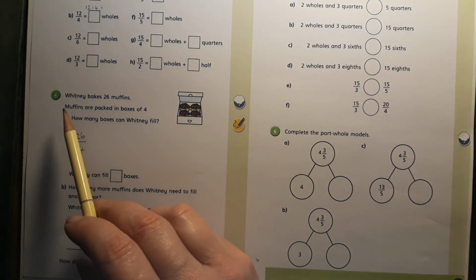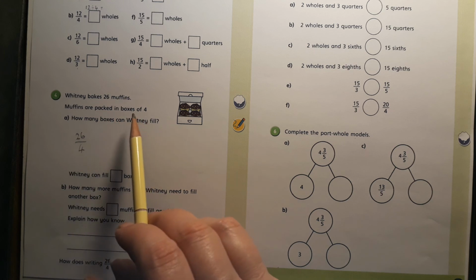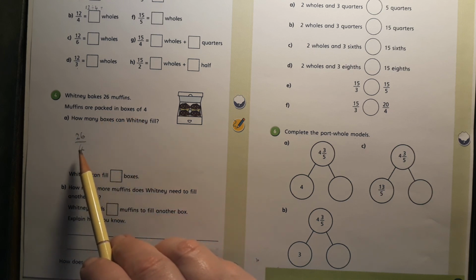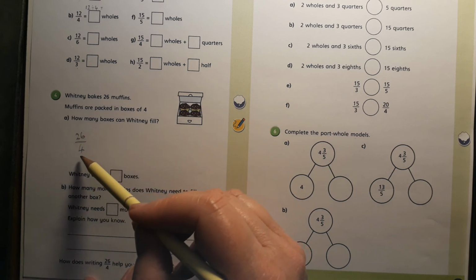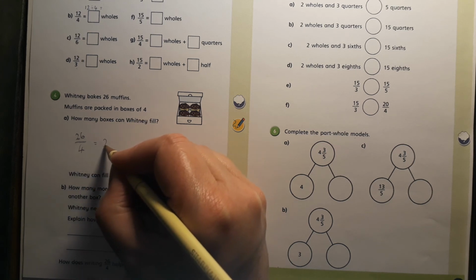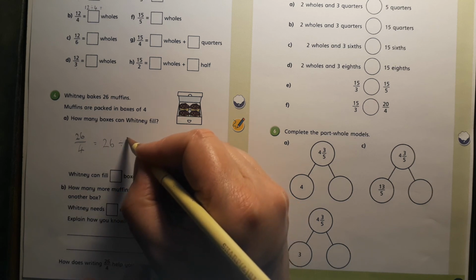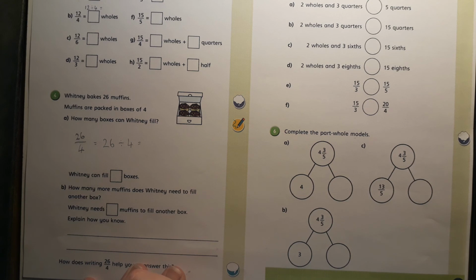So this question says, Whitney bakes 26 muffins. Muffins are packed in boxes of 4. How many boxes can Whitney fill? So I've written it as a representation as a fraction, and I know that this actually means 26, which is the number of muffins, divided by 4, because you can fit 4 muffins in a box.